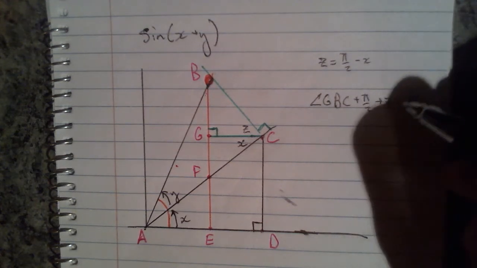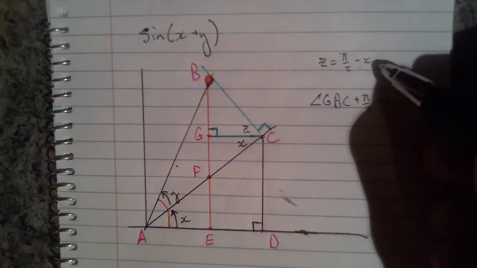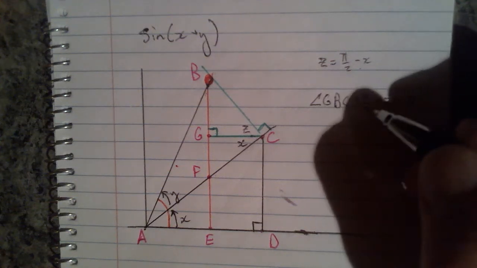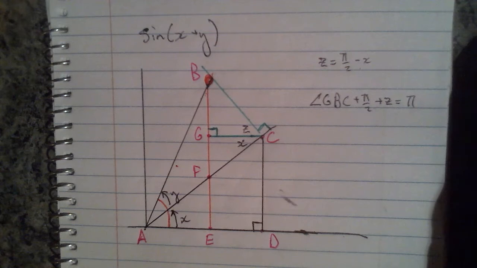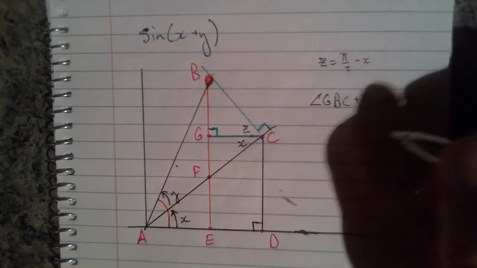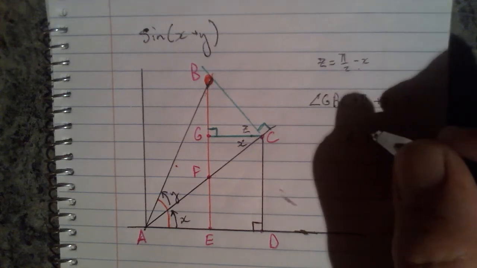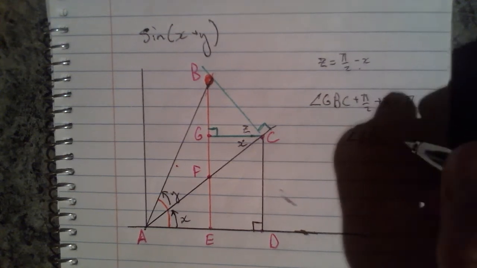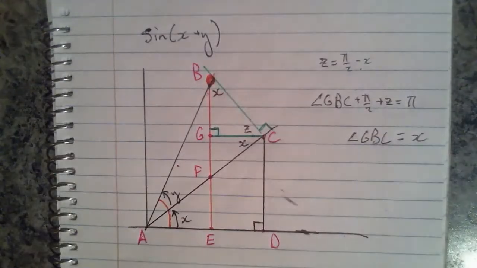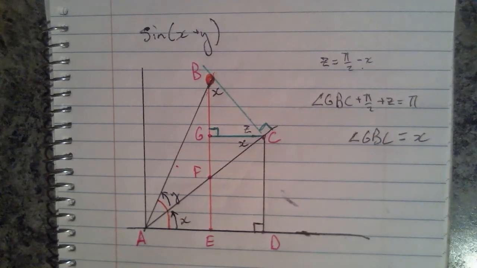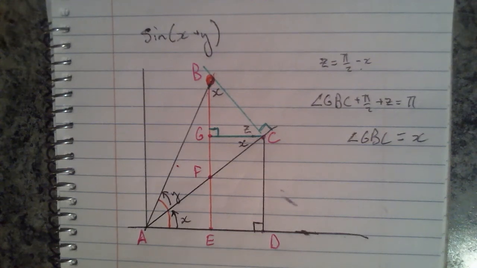Of course, this is pi by 2, and z is pi by 2 minus x. So that means that pi by 2 plus pi by 2 is simply pi. So I can subtract pi from both sides. That will cancel, which would leave me with angle GBC is equal to x. So I know that that angle up there measures x as well. And now I have all the information I need for my diagram.